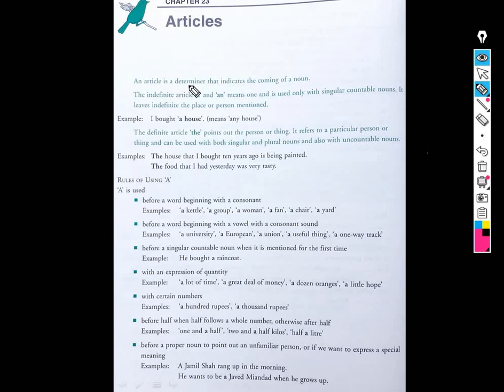Means मुशख्खस करने वाला, मुअय्यन करने वाला, किसी चीज का तयन करने वाला. So article is a determiner. It is like an adjective. It is a modifier that indicates the coming of noun. That indicates, तो इशारा करता है कि मेरे बाद noun आ रहा है, the coming of noun. Okay, it announces the coming of noun. It comes before a noun.